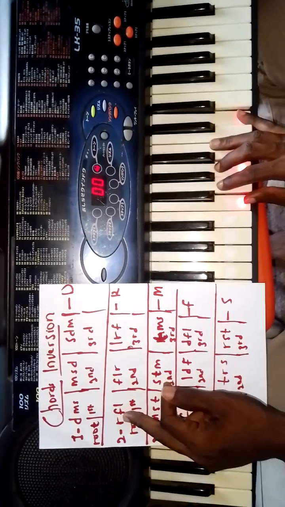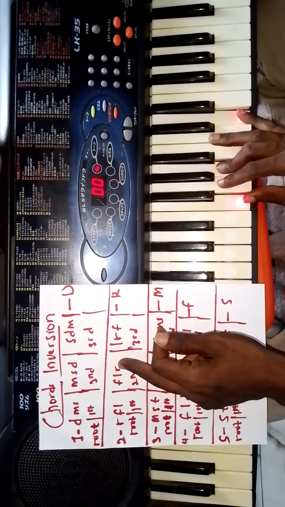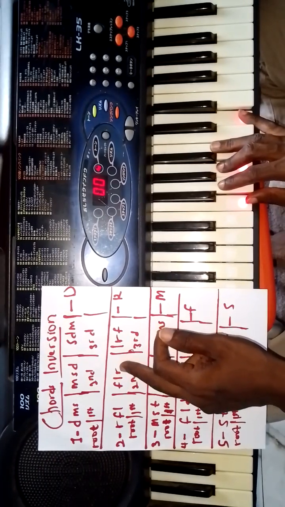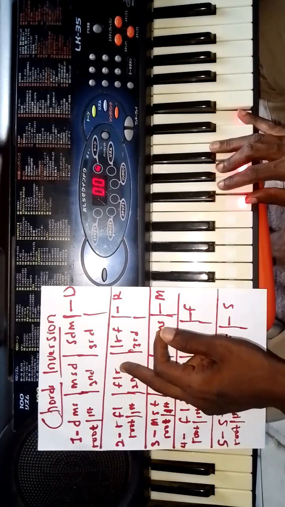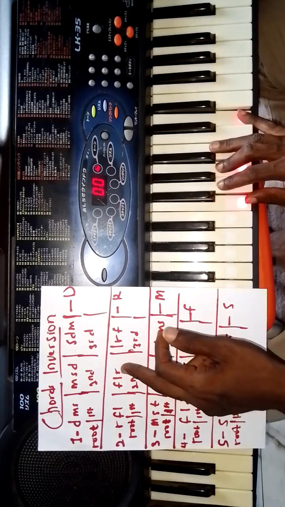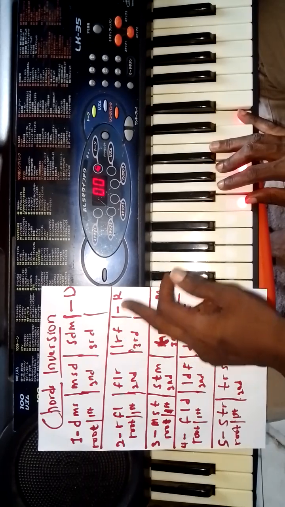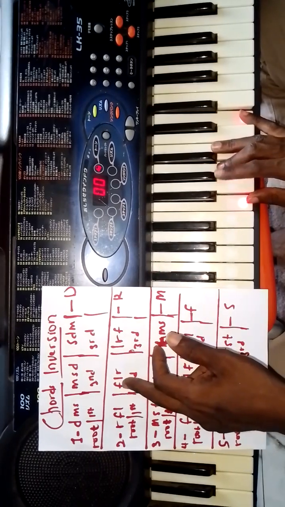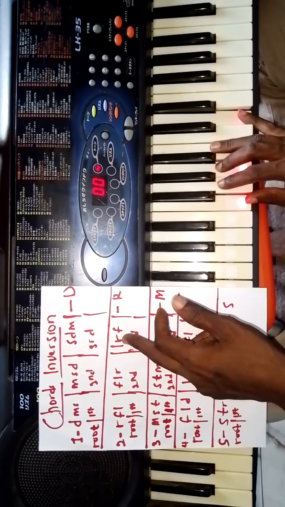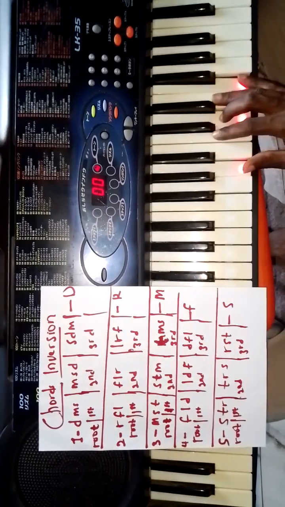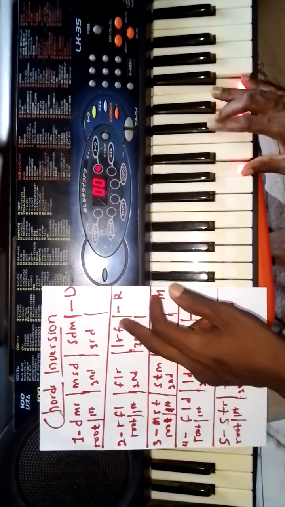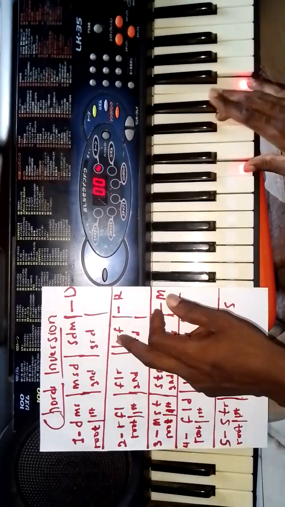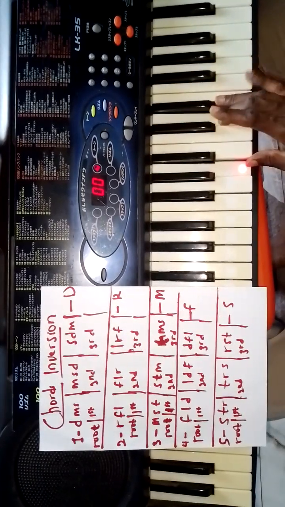So then the third one will now be, you will take the last note. The last note is la. So this is the second inversion, and the third inversion is la, re, fa. So look at this: la, re, fa.